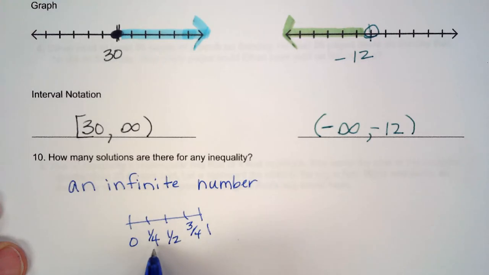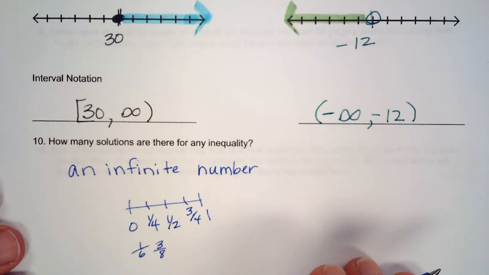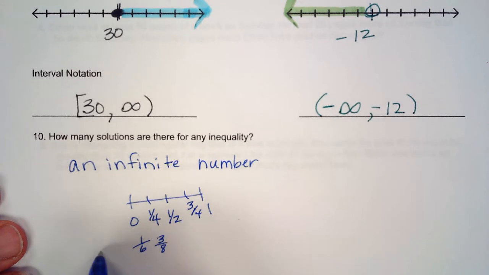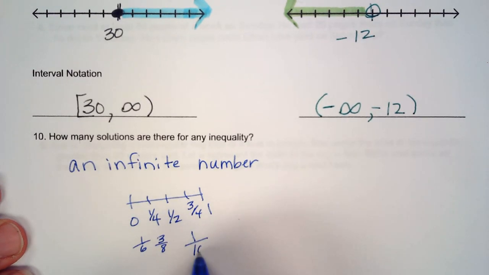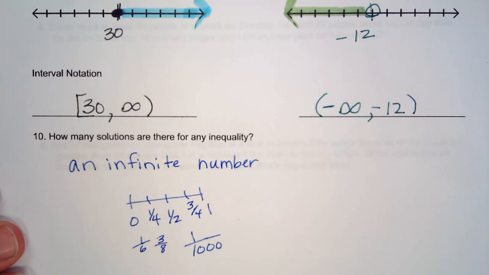And then we started looking. Well, we could do 3/8. We could do 1/6. I can keep creating fractions. I could get down to 1/1000. And I could keep going. So that's why there is an infinite number, because you're looking at the whole number line. And the whole number line has an infinite number of numbers on it also.